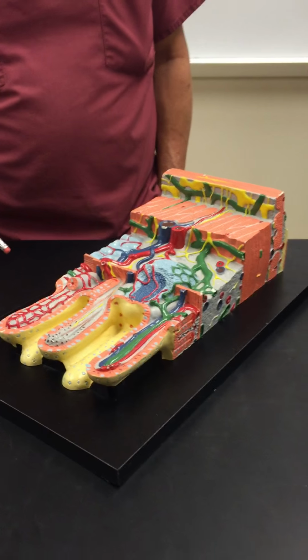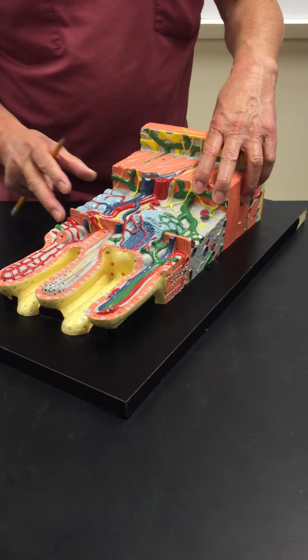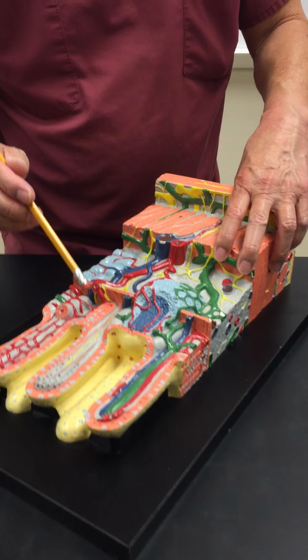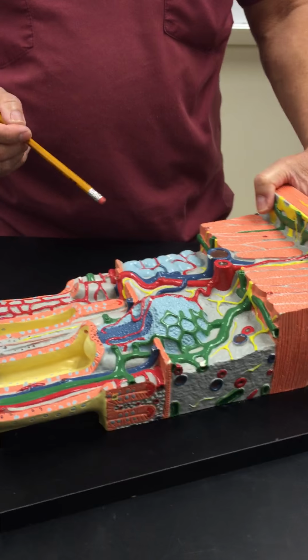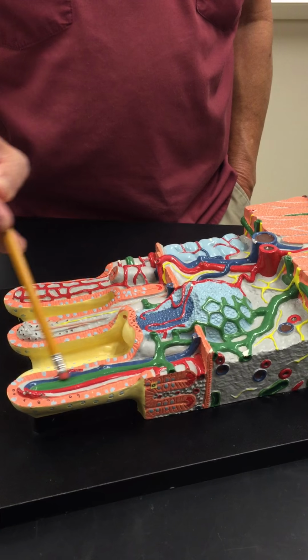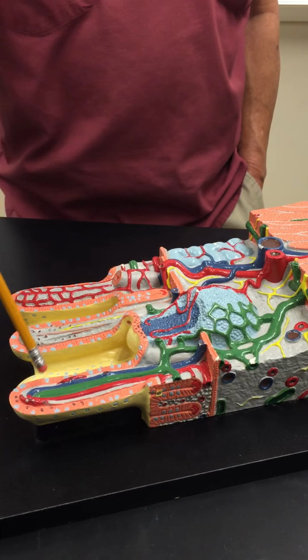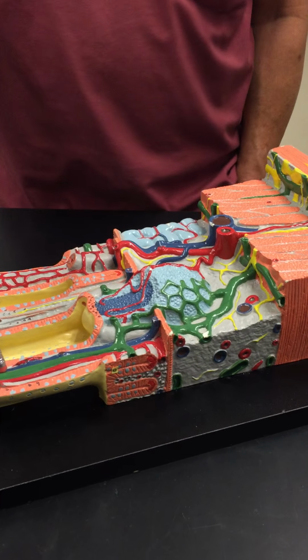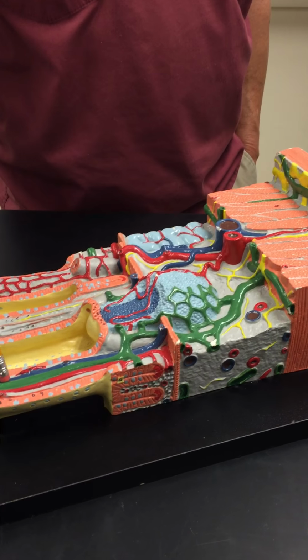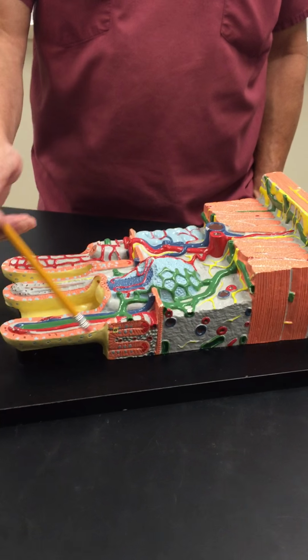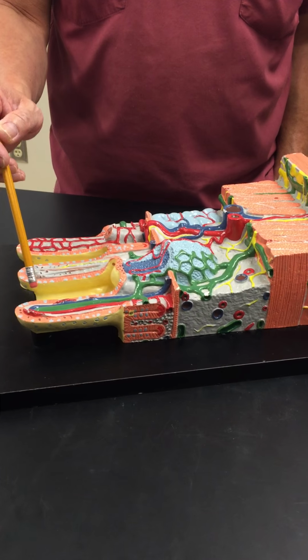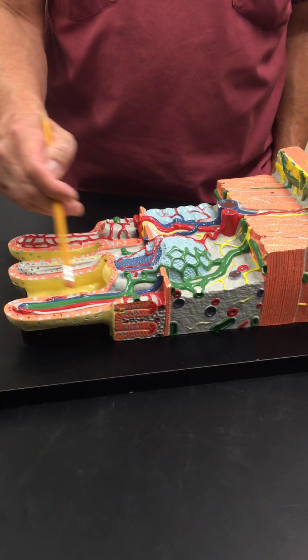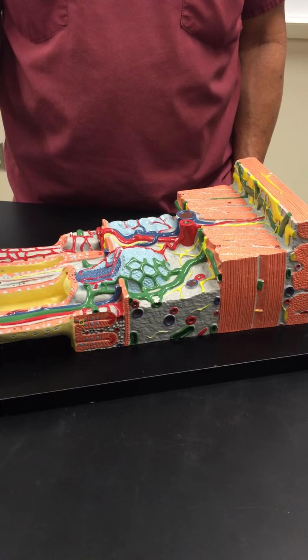And then we have the green thing. What's the green thing? Lacteal. Good. Lacteal. Okay. That's the one that would be absorbing the lipid molecules. The lipid molecules have been broken down up here and transported through these epithelial cells, the absorptive cells.